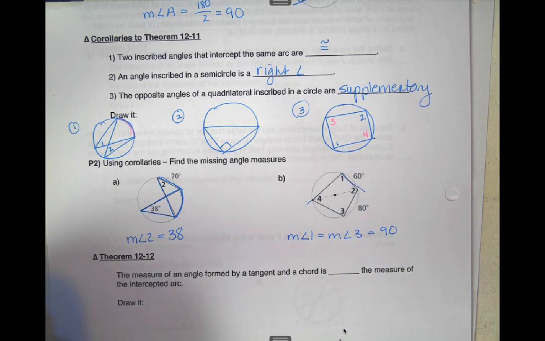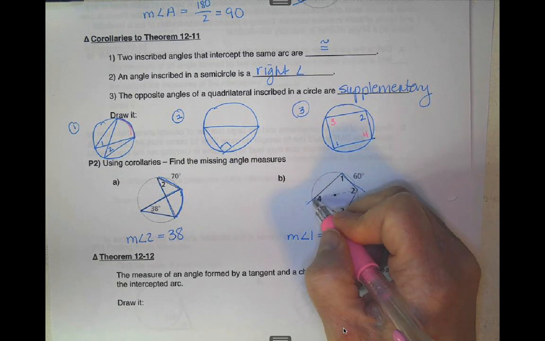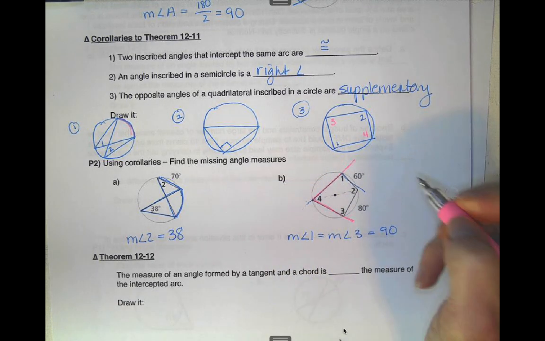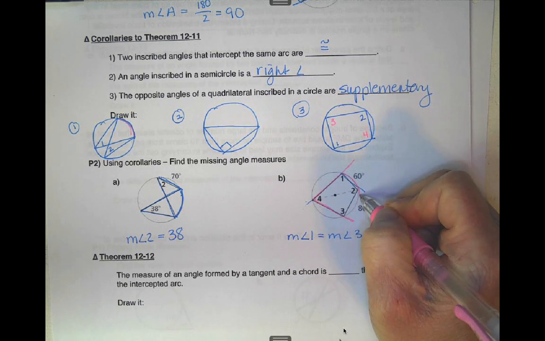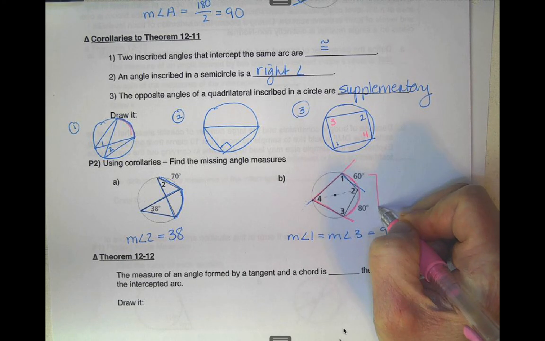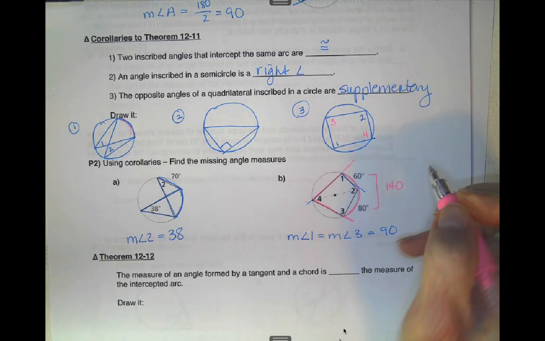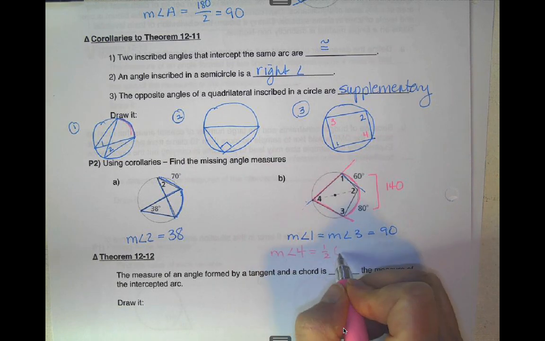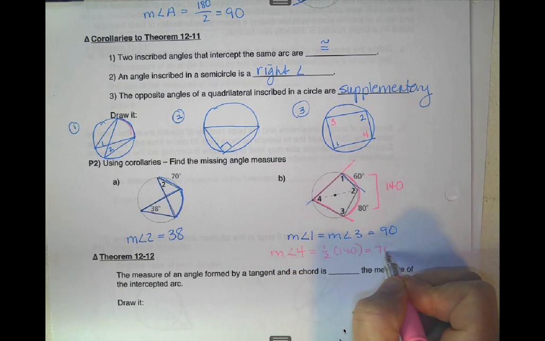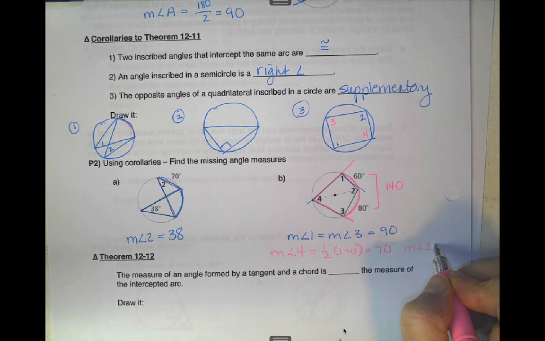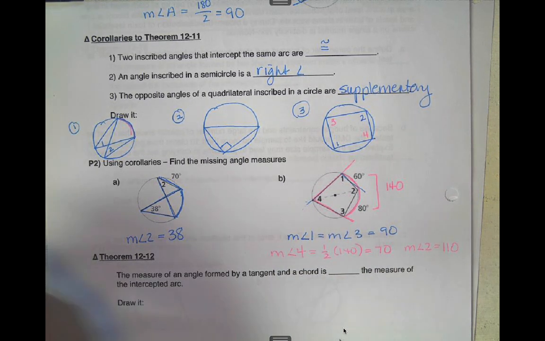There's probably a couple ways you could find 4 and 2. If I just open up 4 like this, if you kind of ignore everything else, here's the arc that 4 intercepts, and these two here add up to 140. So the measure of angle 4 is just half of 140, which gives me 70. So if 4 is 70, 2 and 4 have to add up to 180, so that would make 2 110.